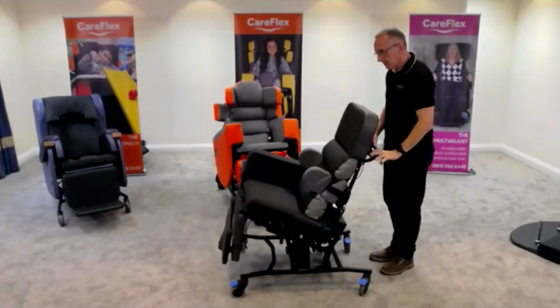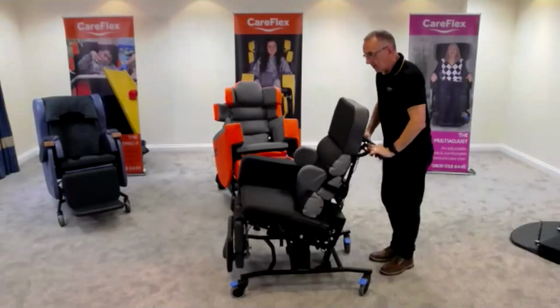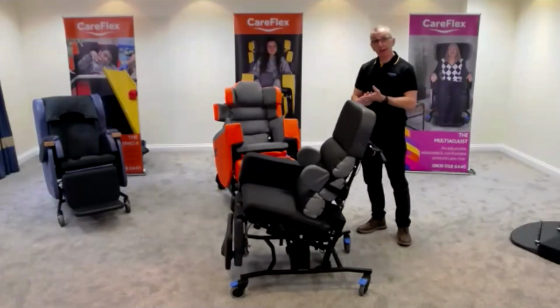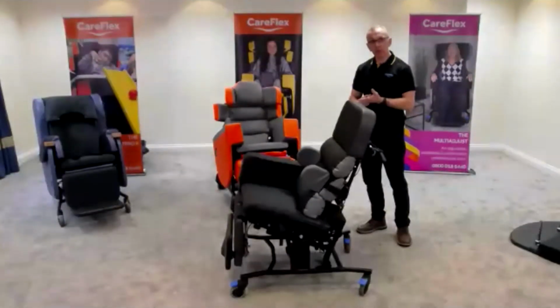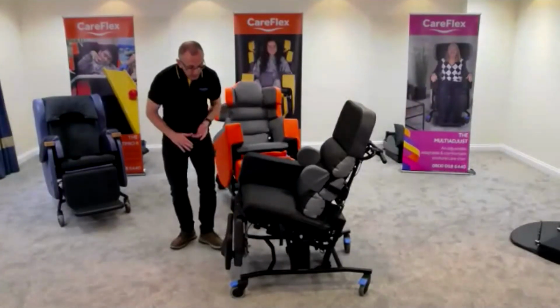Well, it won't be suitable for them because they'll just pull them into that sacral sitting. But this obviously is showing you how it's isolated, that back angle recline. Yeah, so the three fundamental movements, leg rest elevation, tilt in space, and back angle recline, are all separately controlled, and can be motorised as well.